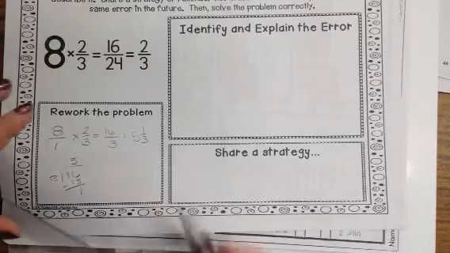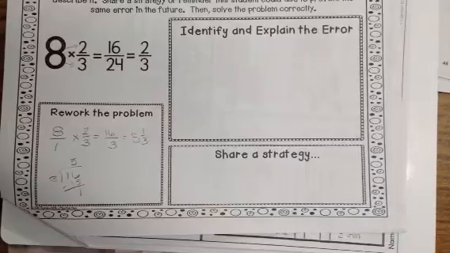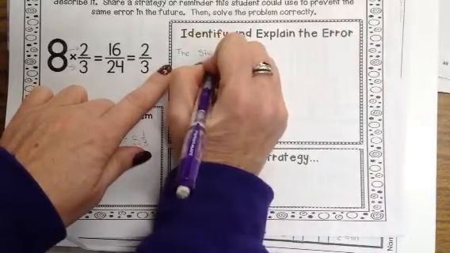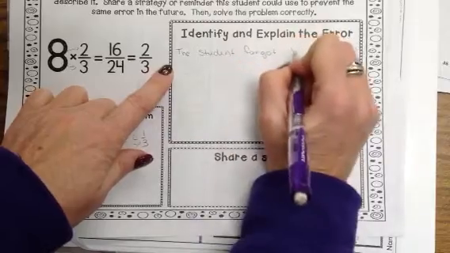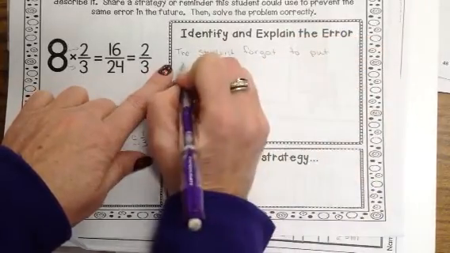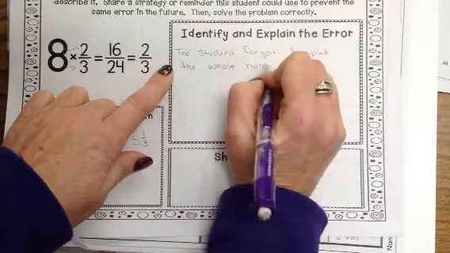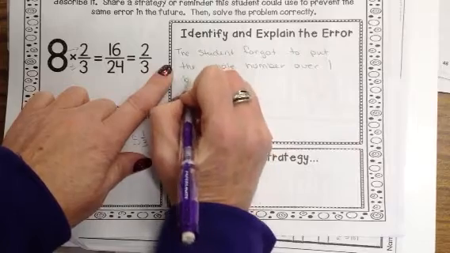What this student did is they took 8 times 2 and 8 times 3. They forgot to put the whole number over a 1. So the student forgot to put the whole number over 1 before multiplying.